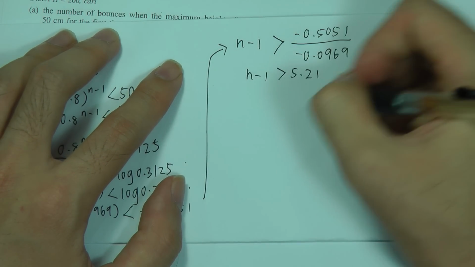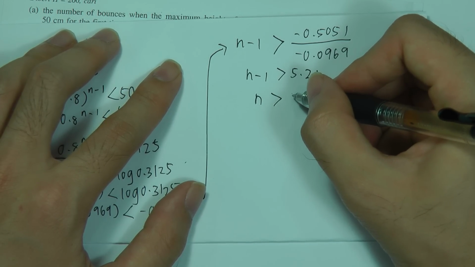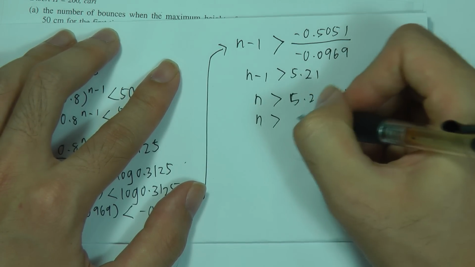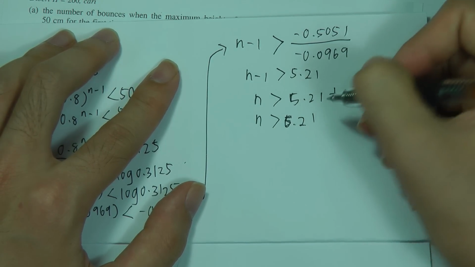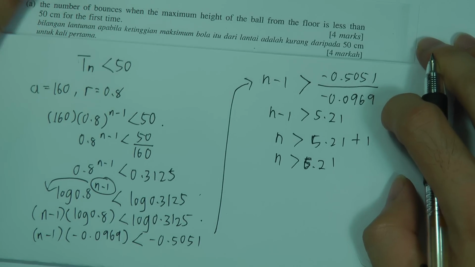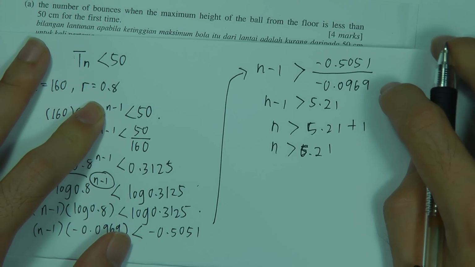Negative 1 moves to that side and becomes plus 1, so n will be bigger than 5.21 plus 1, so n will be bigger than 6.21, because 5.21 plus 1 is 6.21. Now you want to find the number of bounces.